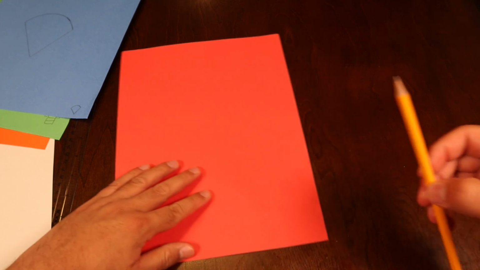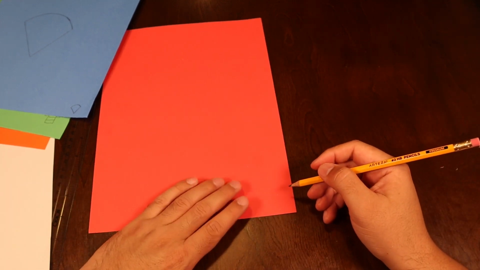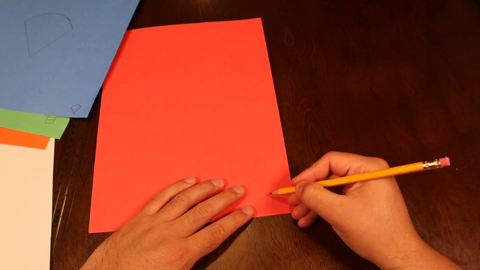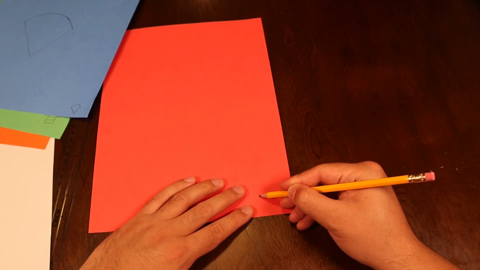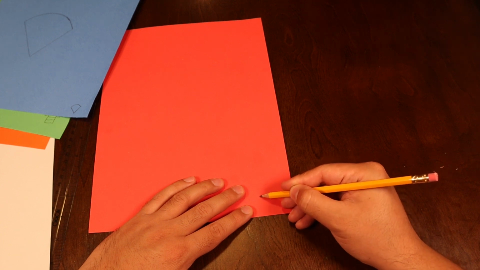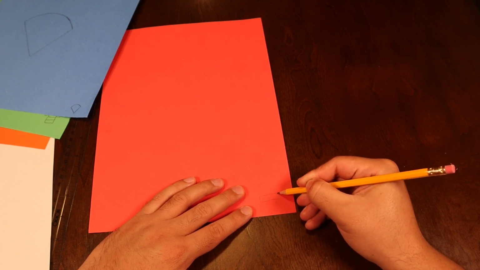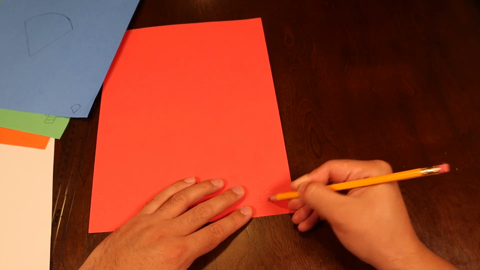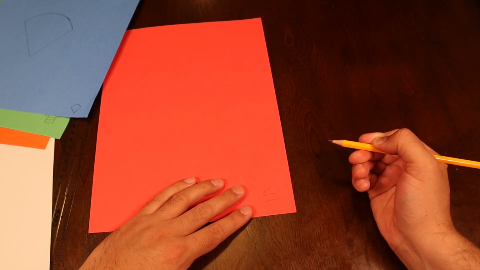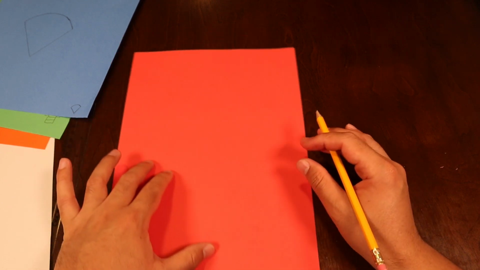For our last shape here that will be in 3D, we're going to be drawing a cylinder. So that cylinder will look something like this. We will draw a rectangle, and we will draw 2 circles. So that will be our flat pattern. So let's go ahead and draw it on the bigger sheet of paper.